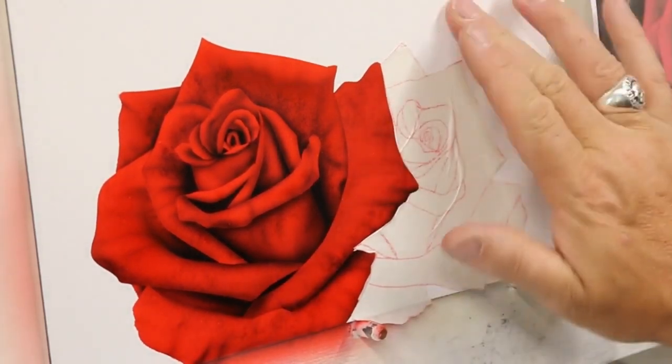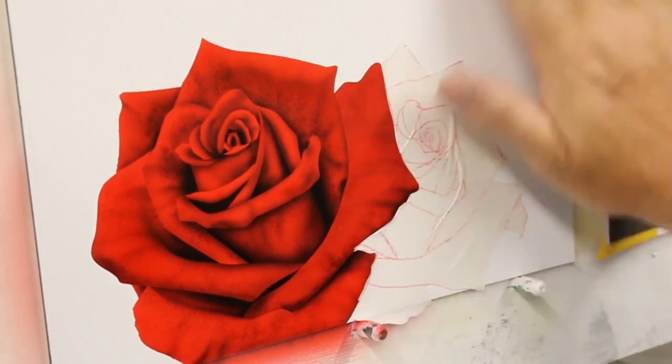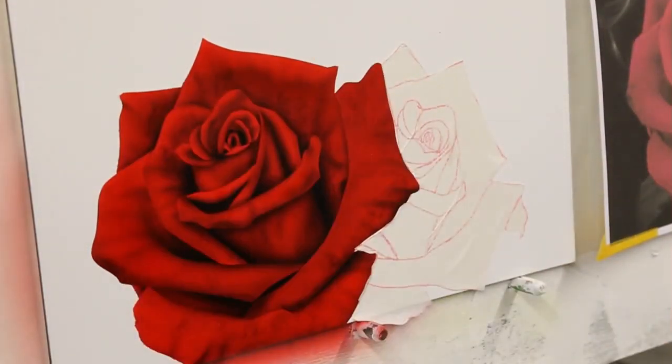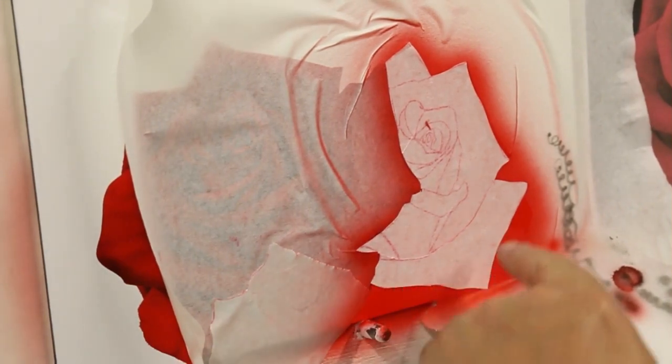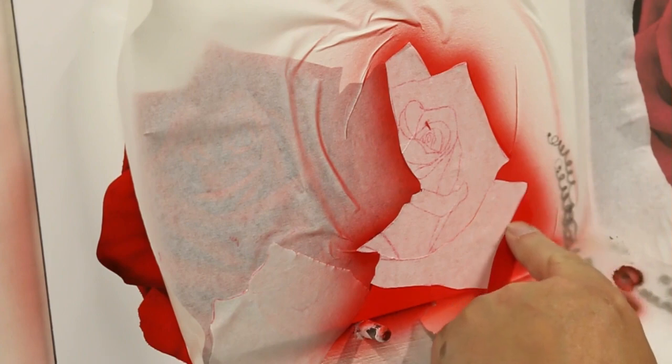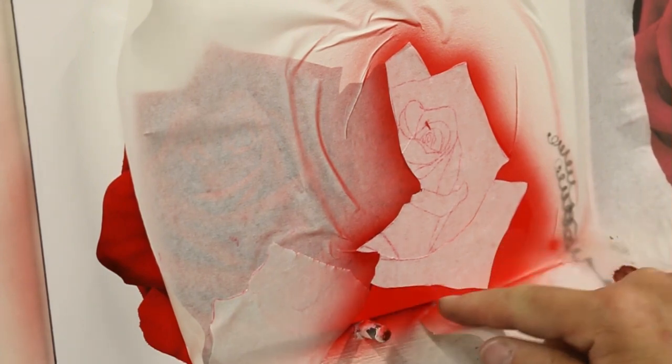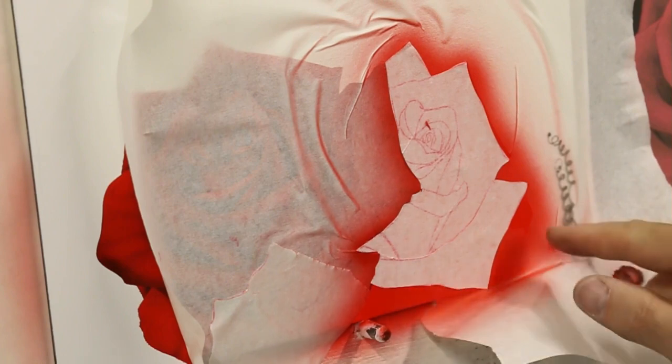Same principle as before. We need to block out everything, including the rose that we've already done. Make sure we've got the opacity that we want. I think that will do it. Okay, so I've just cut this first petal out here and this first petal out here, so we're going to do some drop shadows under here and there.